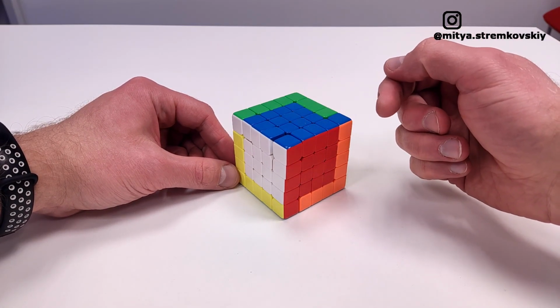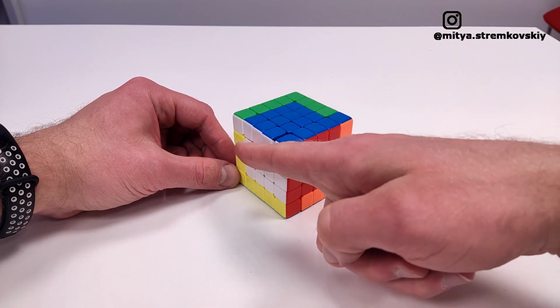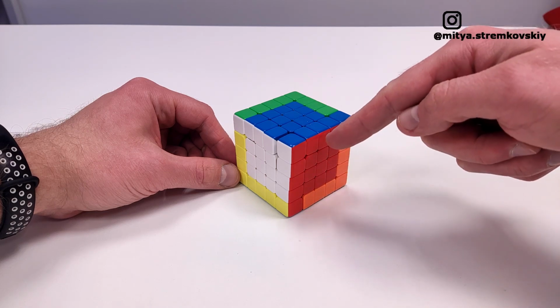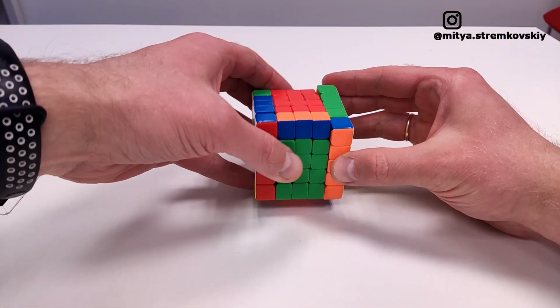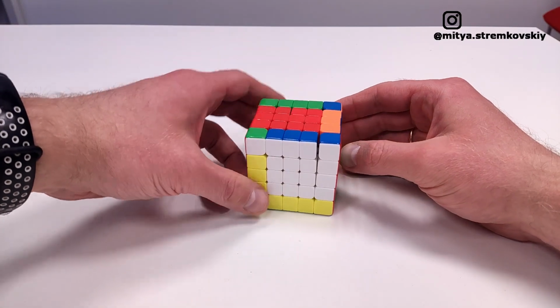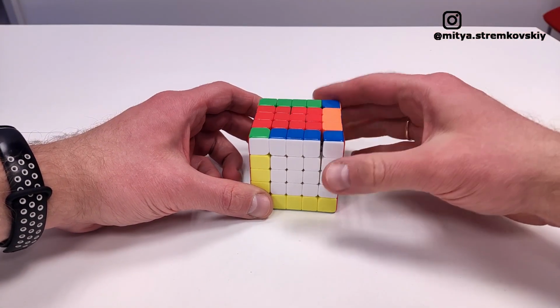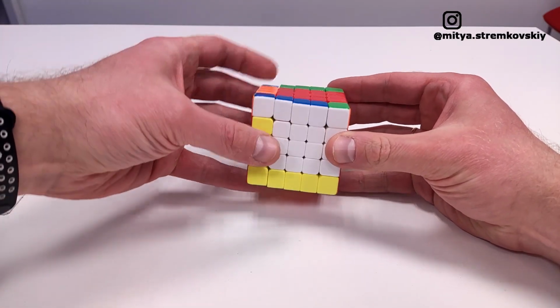And in order to do this, I will probably put that block here, then this yellow block here, and also this orange block here. To do this, I will prepare this layer, and now we have these two edges and these two edges that should be swapped. I'll perform the swap.